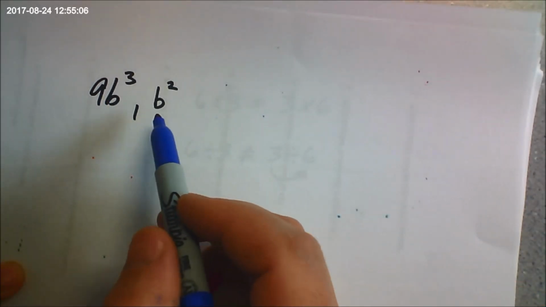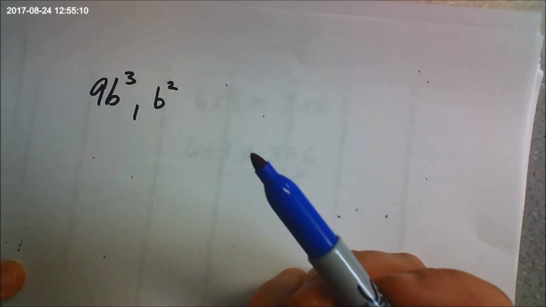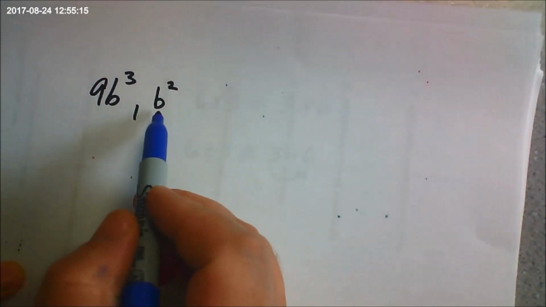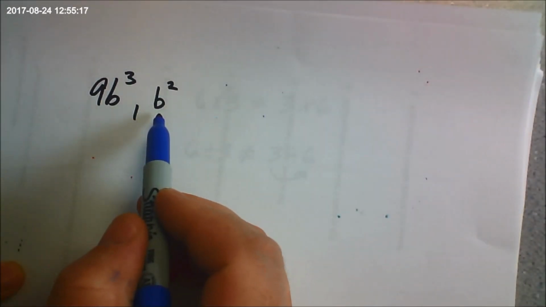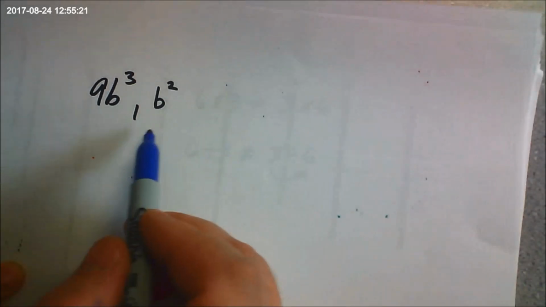RJ, we're looking for the biggest number that goes into these, not the biggest thing these go into. Yeah. So what is it? Does 9 go into b squared? It might. I don't know what b is, so I can't say it's 9. Does b squared go into b squared? No. One time, right? Something divided by itself is 1.